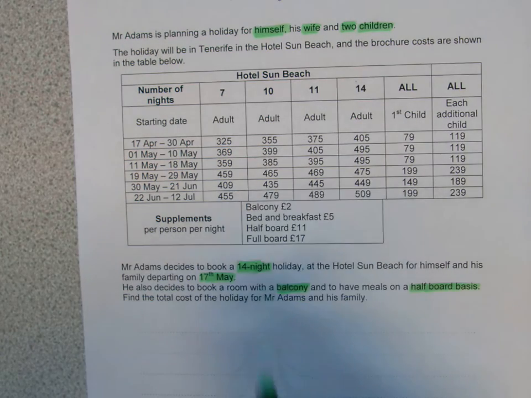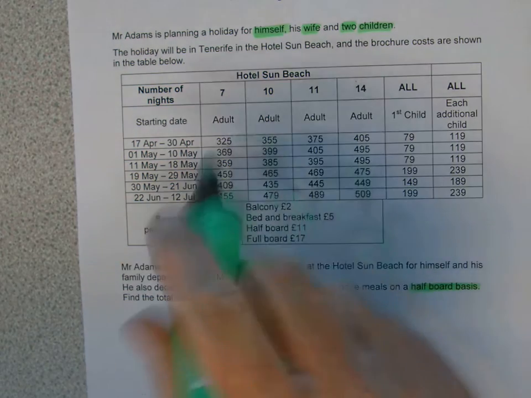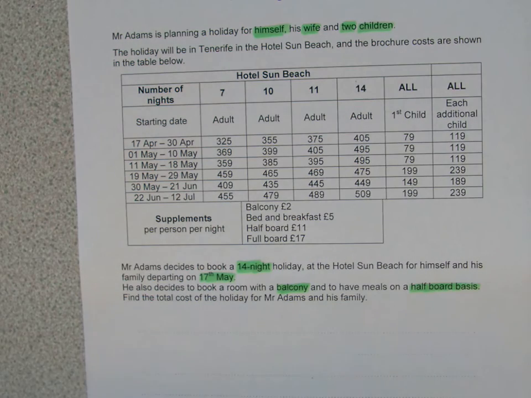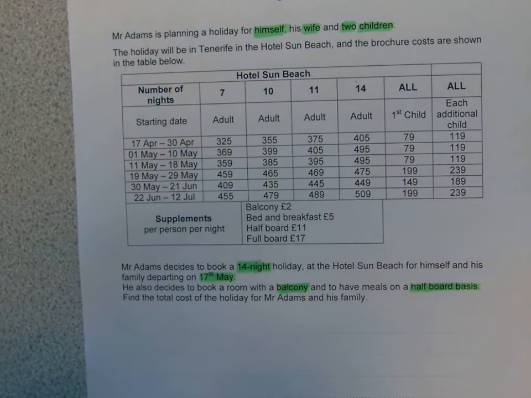So now we know what he wants to get. We'll now look in the table for the costs that are relevant. It's important to highlight, even if it's just with a pen, just to underline things, so we know exactly what costs we're going to take before we even begin to answer the question.